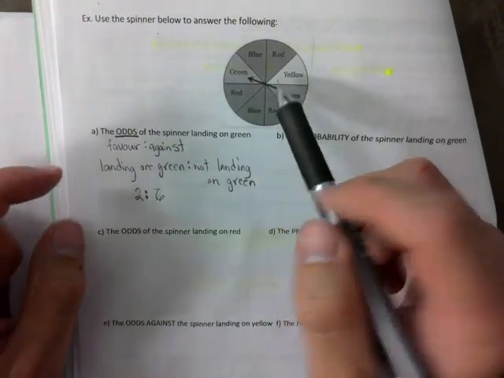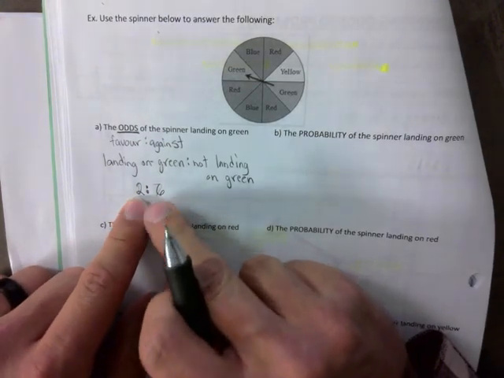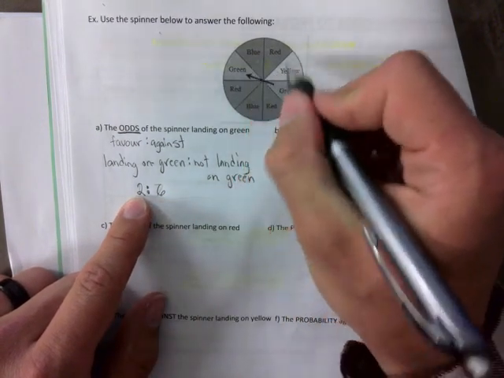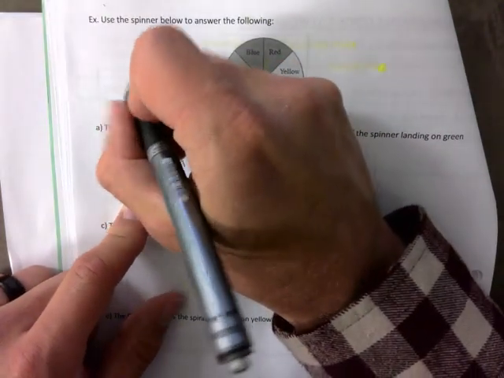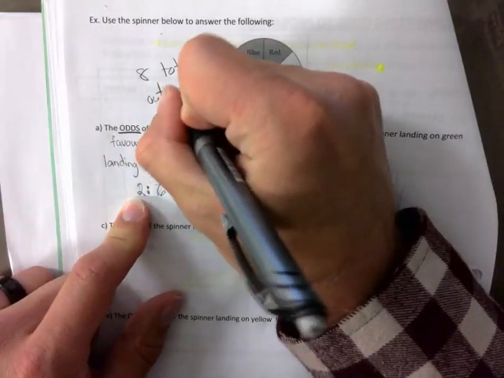It's always a good idea, even in a probability question, if you're not given the total, and you can quickly do it, to find the total, because then you know that these two should add up to the total because it's for and against. So we know that there's 8 total outcomes.